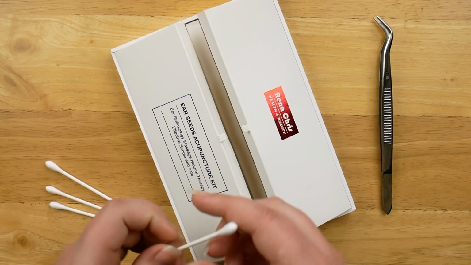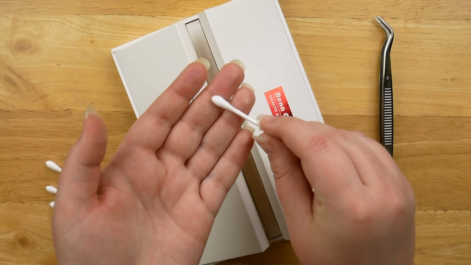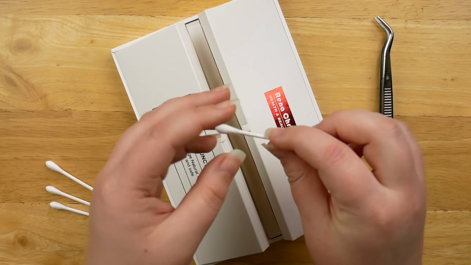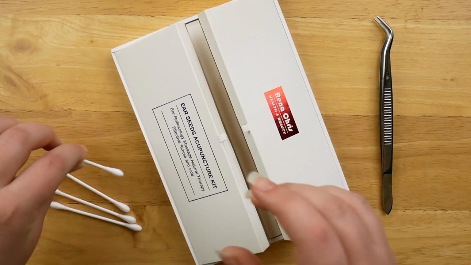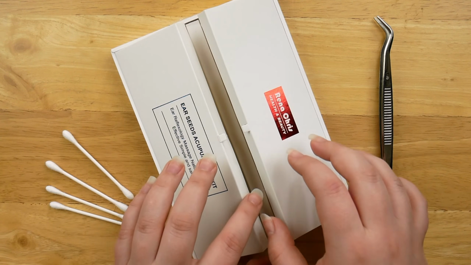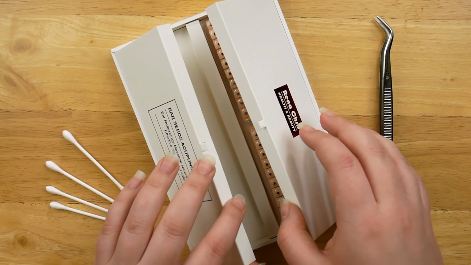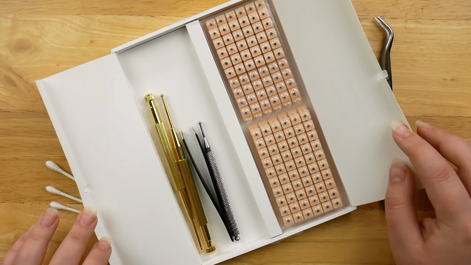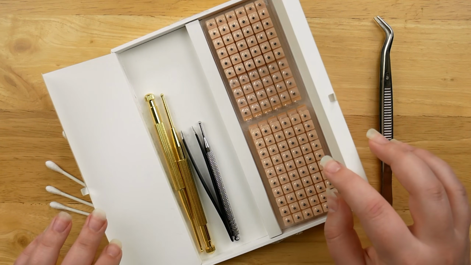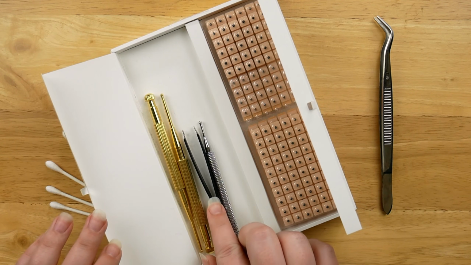We have, of course, your standard cotton bud, which is used to clean the ear, get rid of any oils on the ear. If we open this up, we can take a little look at what kind of goodies we have.